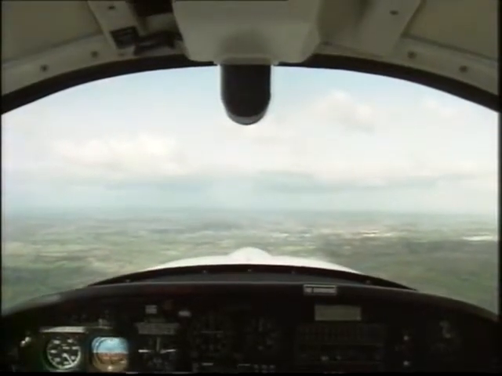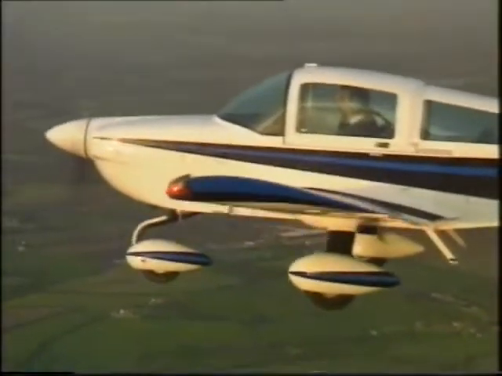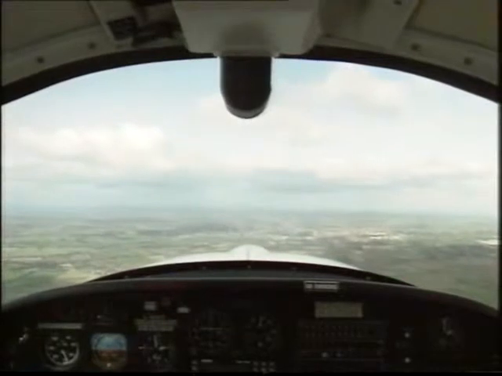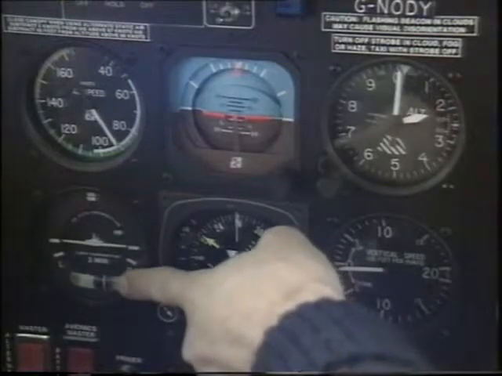Alright, let's now talk about straight flight. To fly the aircraft straight, again, two requirements. The first one, to keep the wings level. It's no use having the wings like that, we'll turn. So we've got to keep the wings level to the horizon. And the second requirement is to keep the aircraft in balance. That little black ball needs to be kept central.